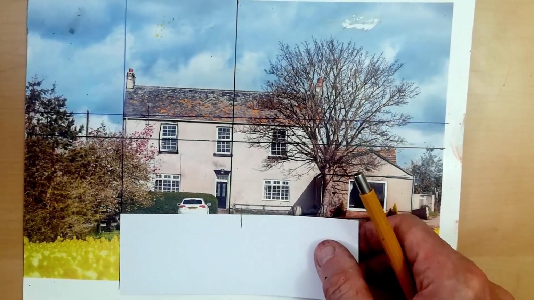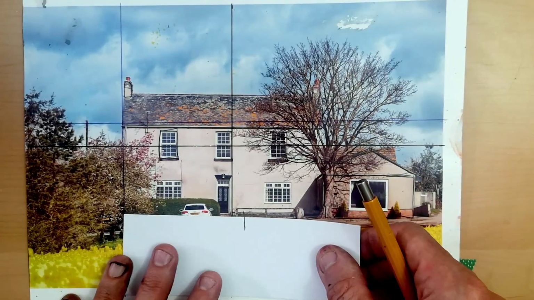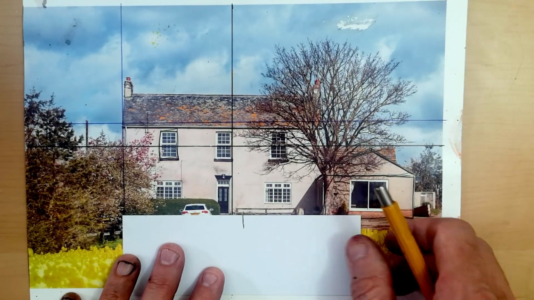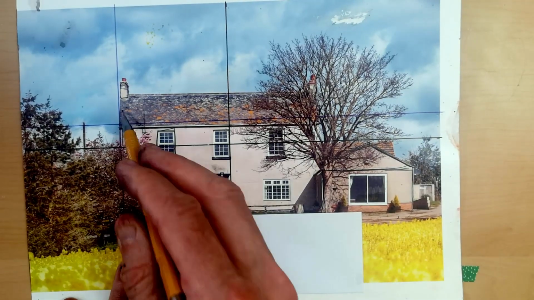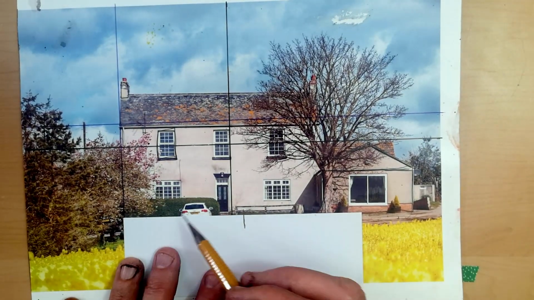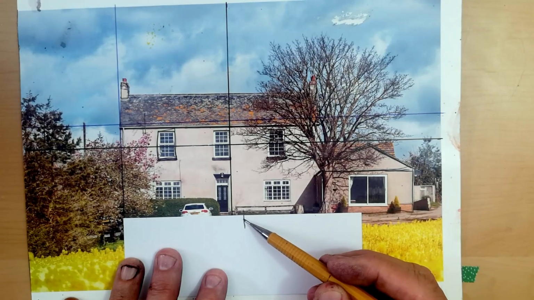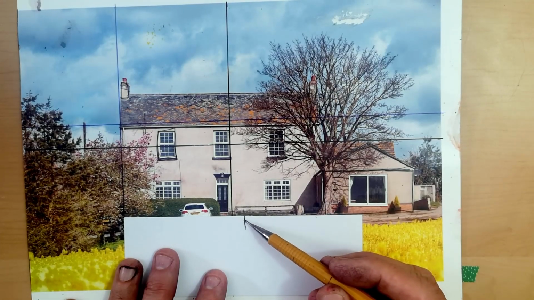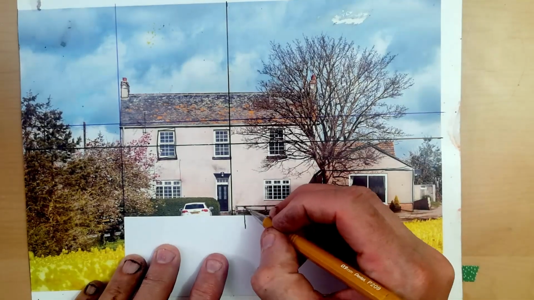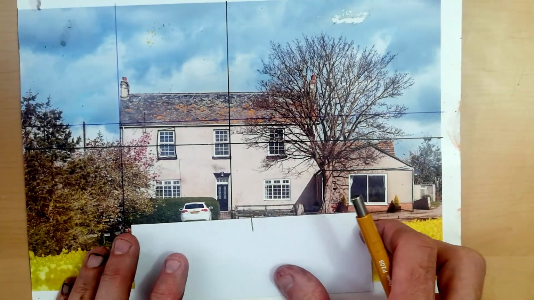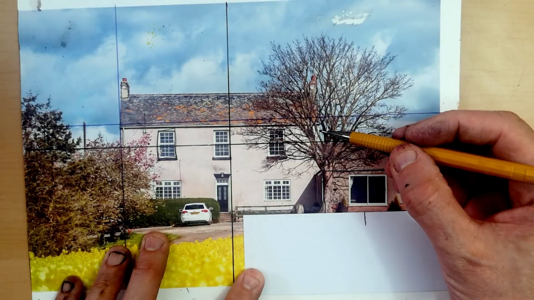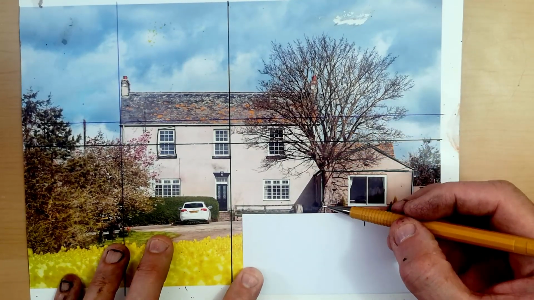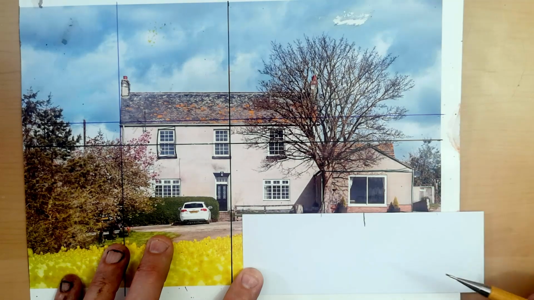So what we need to do, now we've got the height, we put it along the base, and then we count up how many times does the height go into the length. Well, there's one, so we put a little mark there, one. There's the edge of the house, so that would go about there.